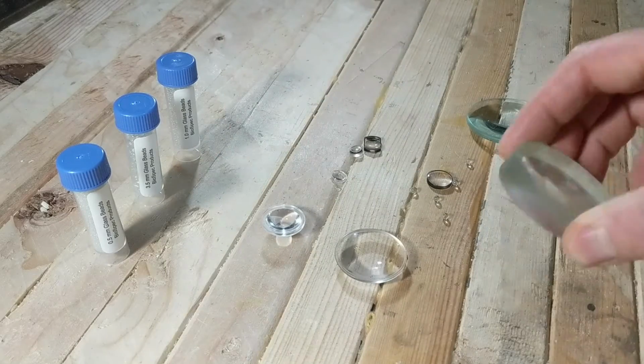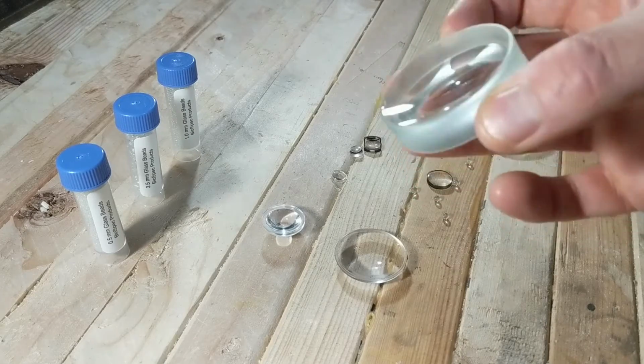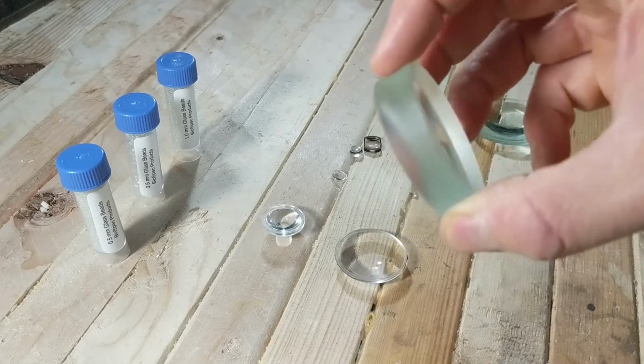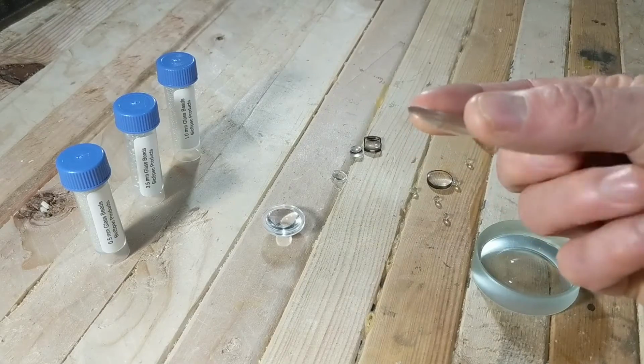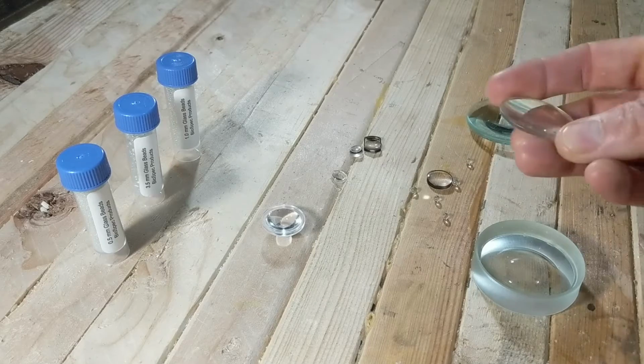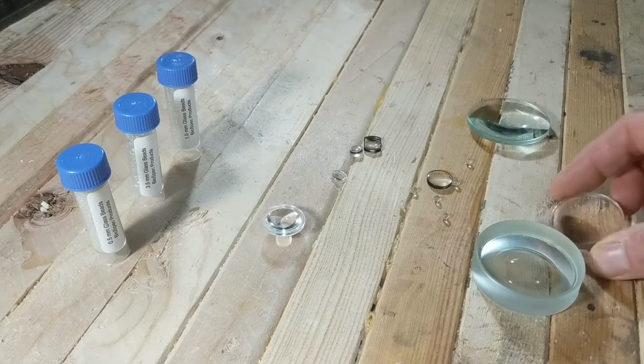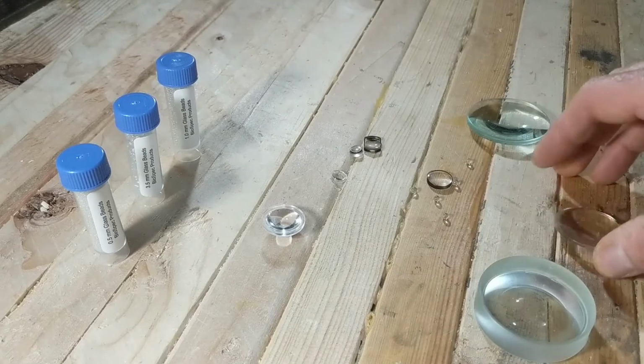Another type of lens is a concave lens, meaning that it curves inward. This is a double concave lens. This is a single convex lens. It's bent out on one side and flat on the other side. This is from a magnifying glass. This is just made out of plastic. Good lenses are made out of glass.